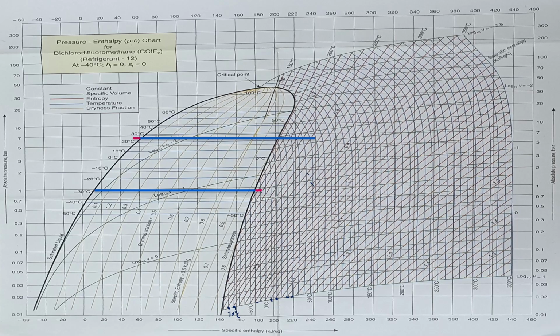So from our compressor entry, we'll draw a constant entropy line, or a line parallel to this. This will be cutting through our condenser temperature line. This was 25 degrees Celsius, and this was minus 30 degrees Celsius, and this much temperature difference was plus 5, and this much was minus 5, since it is cooling here.